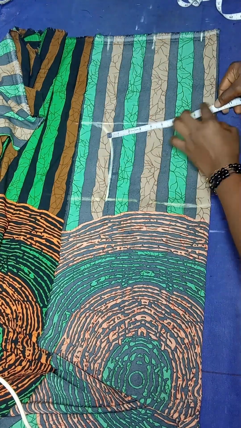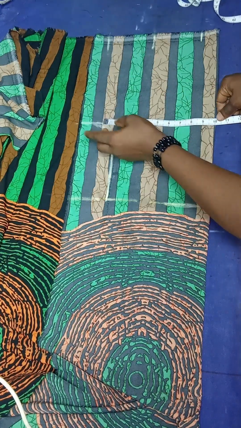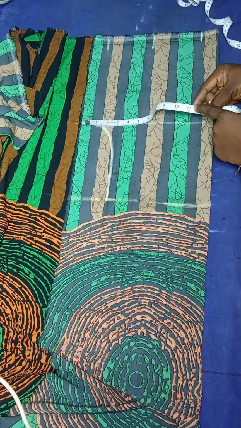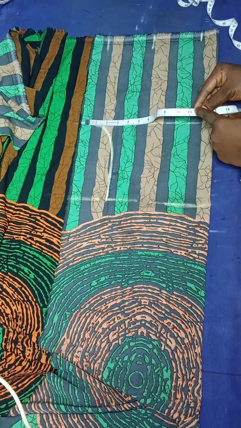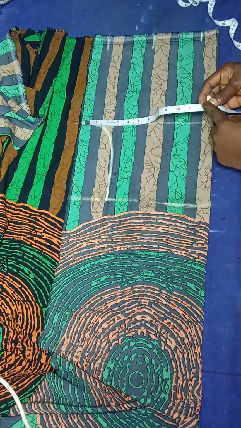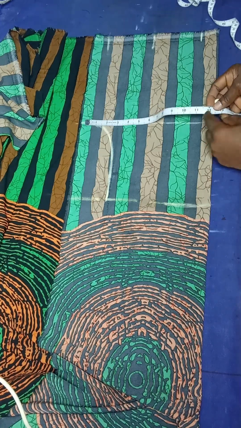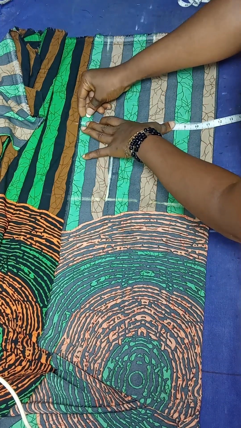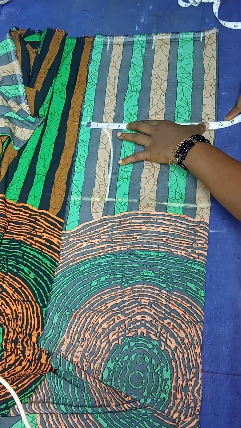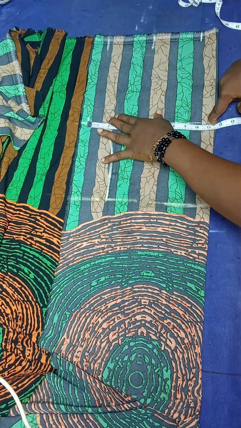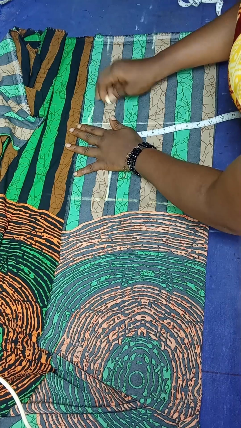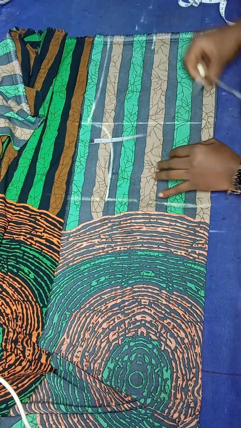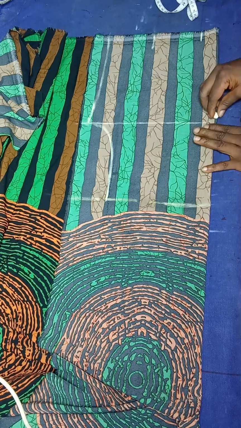4.5, you see, I get the middle. Right here I now take the person's proper lap. Her proper lap is actually 11, but we'll be adding half inch allowance, which is 11.5, and then I mark like so. I'll connect it down to this part here, and the same thing on the other side.